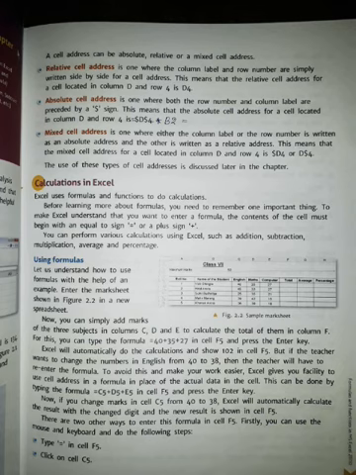A formula is a mathematical equation and it can contain arithmetic values, expressions, cell addresses and ranges, and the operations that are to be carried out on the cells. The various signs we use in writing formulas are addition, subtraction, multiplication, division, exponent, and brackets.